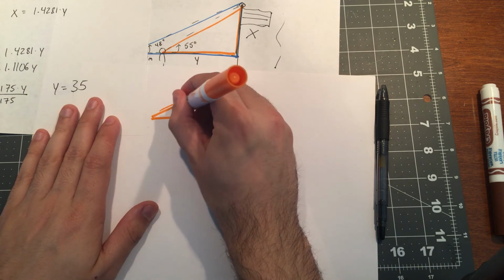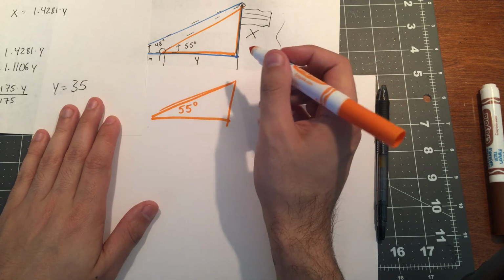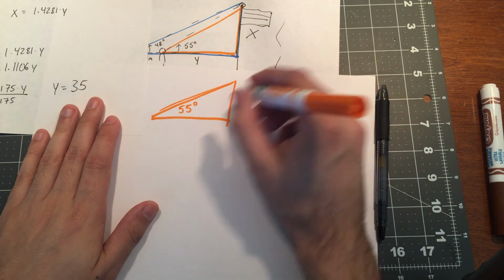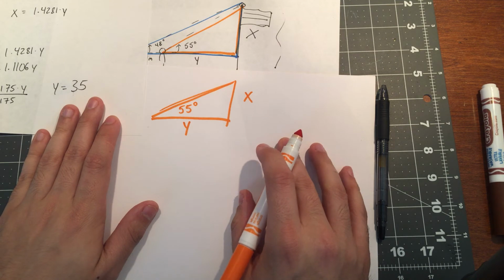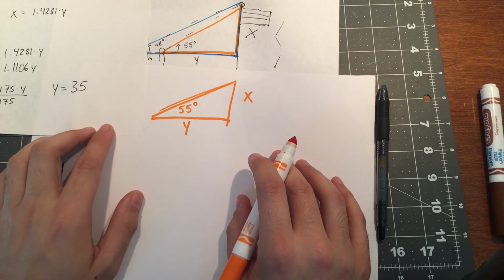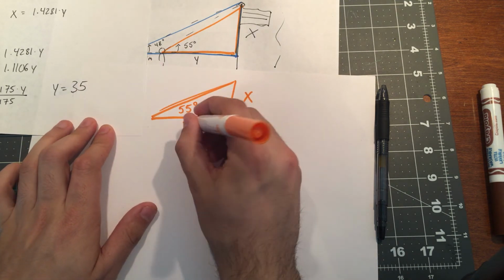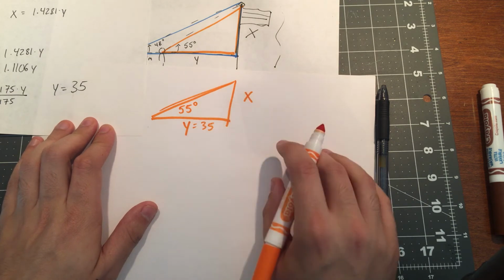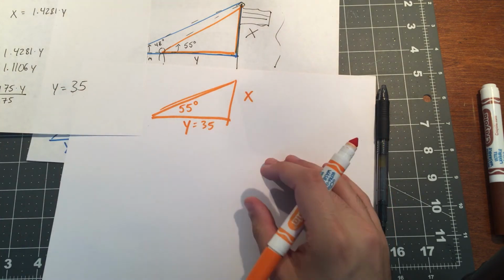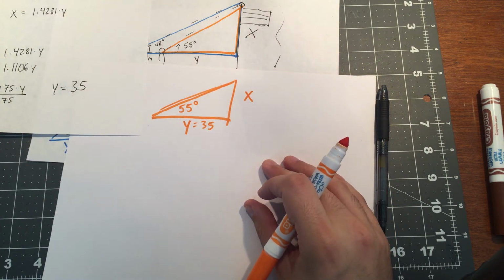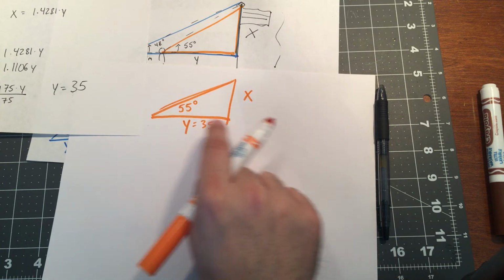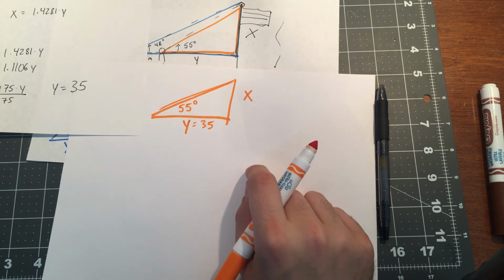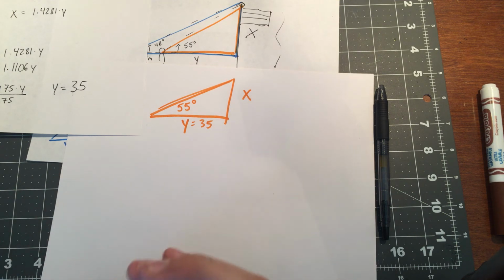Part of this is knowing what you have and how you're finding things. X, Y. Remember, that was my orange triangle that I was given earlier. I just found out y is 35. And now it's a very straightforward trig problem. I'm just finding the height given that he's 35 away and he has an angle of elevation of 55.